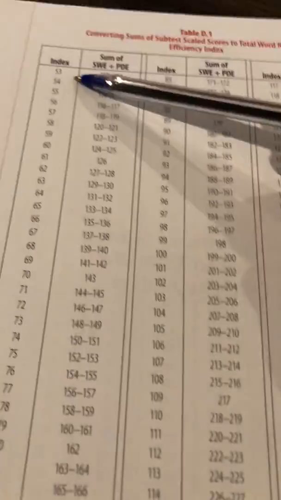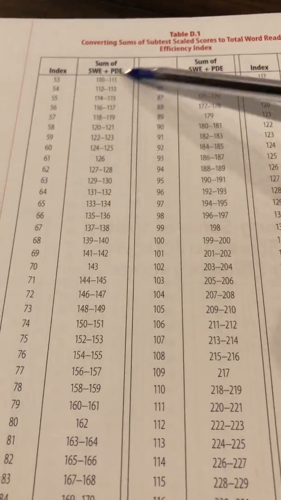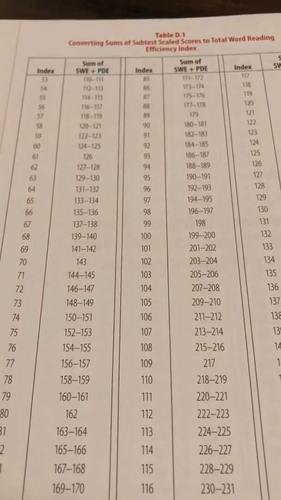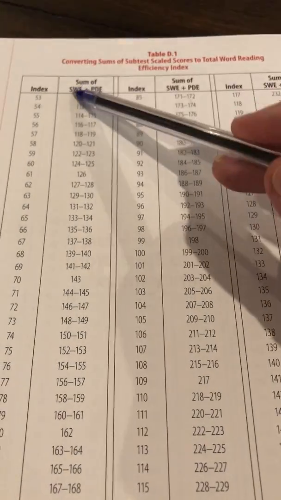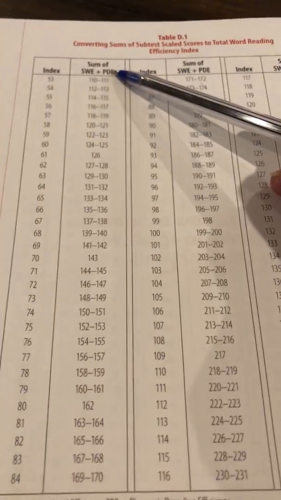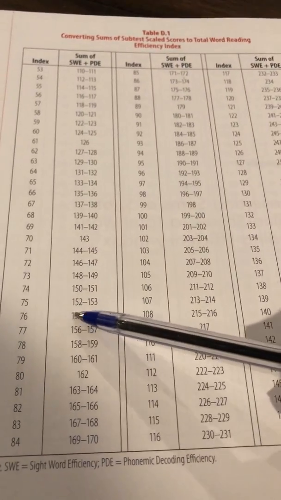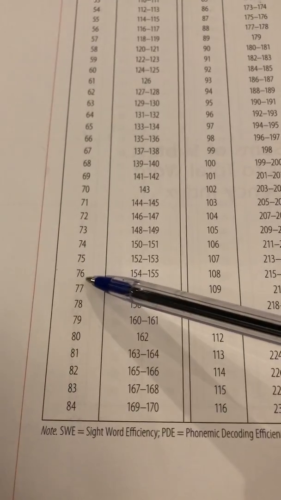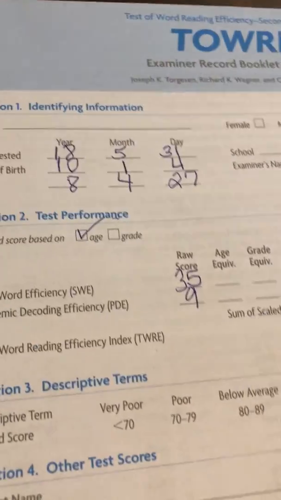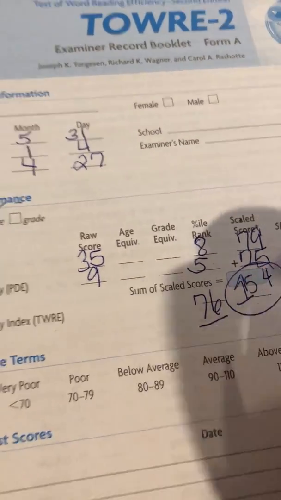Sorry, we don't need the index. I knew something was wrong here. This column, sum of SWE plus PDE. Excuse me for that one. This is our sum of our sight words plus our phonemic decoding. So this is where we're looking for our 154, which is right here. And so that gives us an index of 76. So over here, the index is going to be 76.